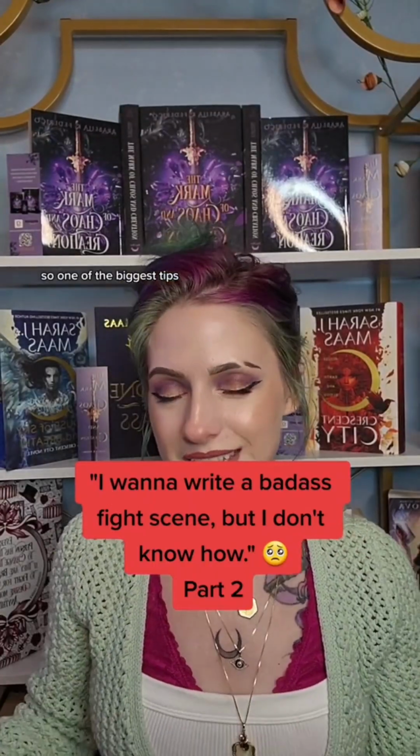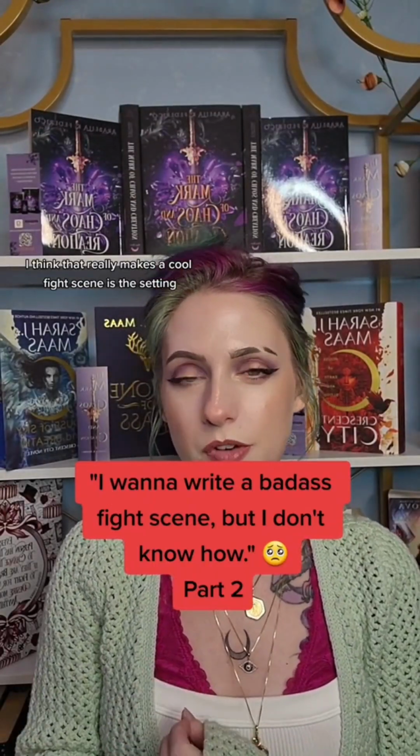So one of the biggest tips that I think really makes a cool fight scene is the setting. You really want to set your stage, and the way that this matters is that you want to tell your audience only what's important, what's pertinent, what's going to be used in the fight. For example, is there going to be sand that can be thrown in the enemy's eyes?